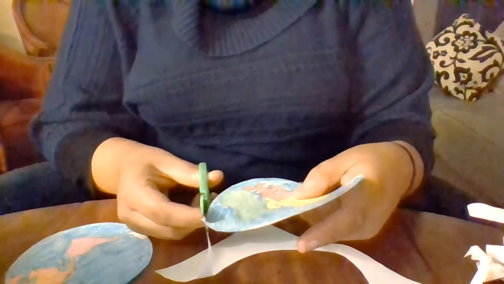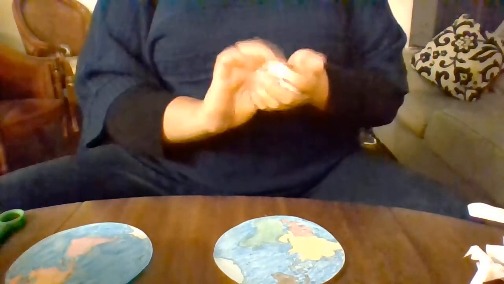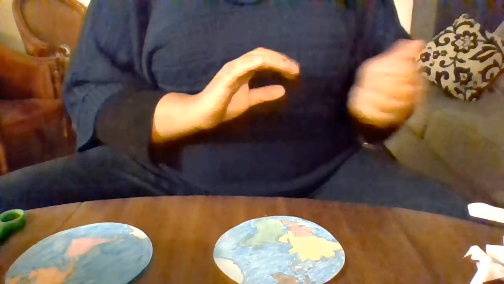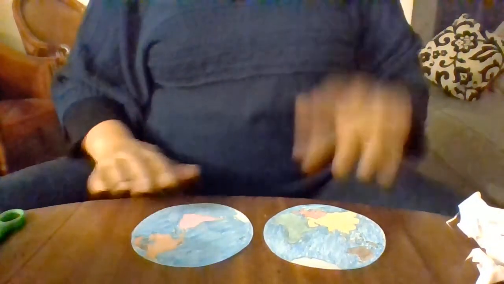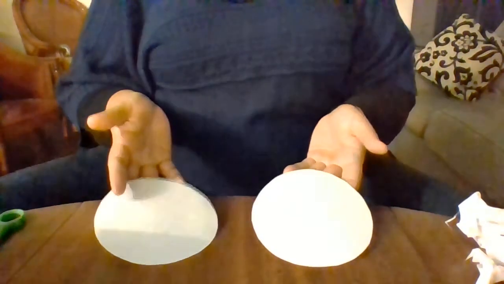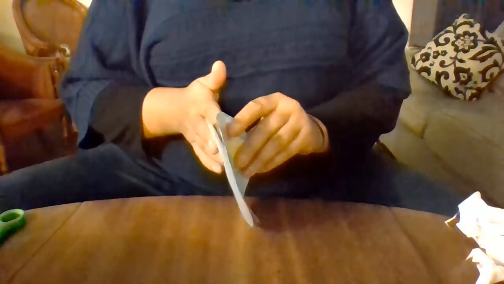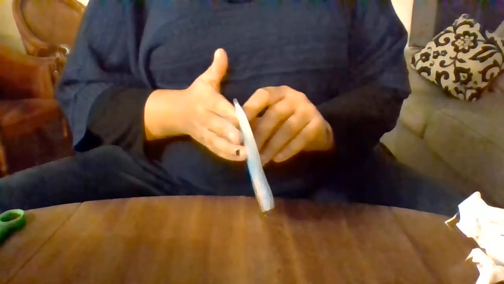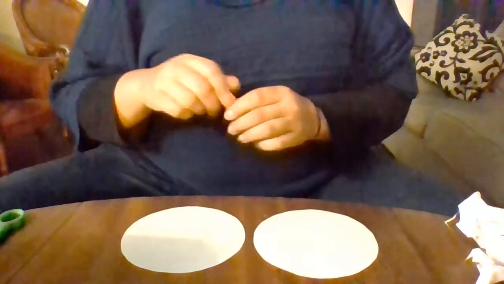Cut right on the line. There we go. Okay, my scrap paper. There's my colored side, and on the back, it's my blank white paper. I'm going to end up gluing these together, but I don't want to glue it all together at once. So watch what I do.